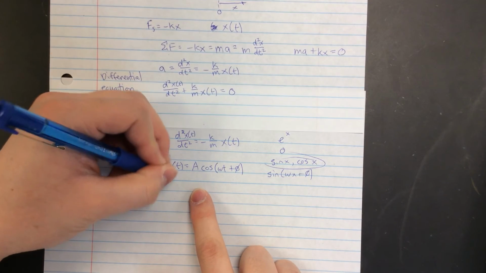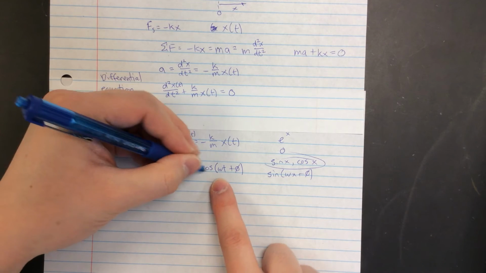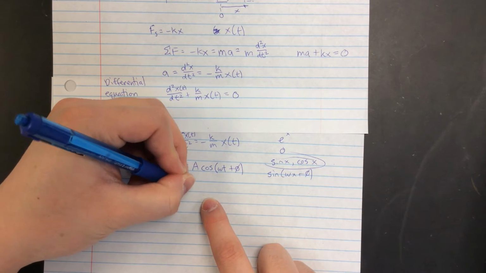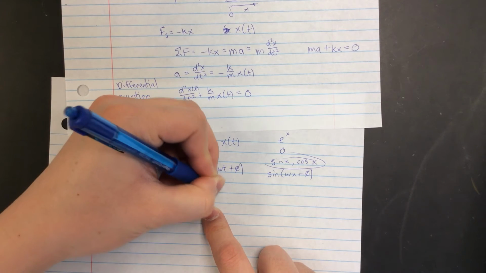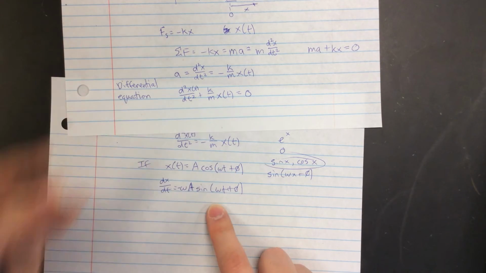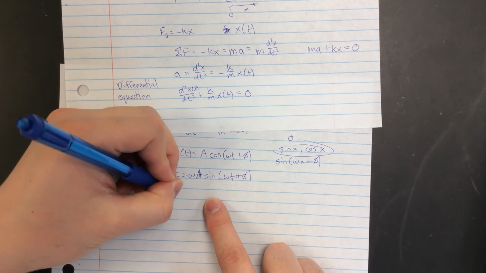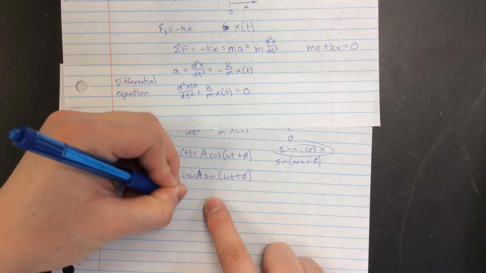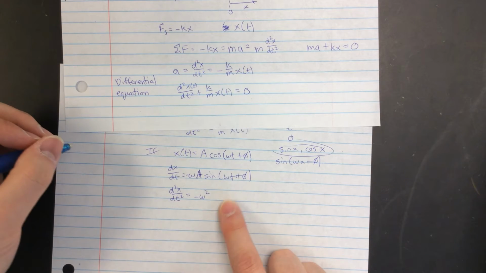So what is the first order derivative? You'll have negative omega A sine of omega t plus phi. Right? That's the first derivative. The second order derivative will be a negative omega squared.